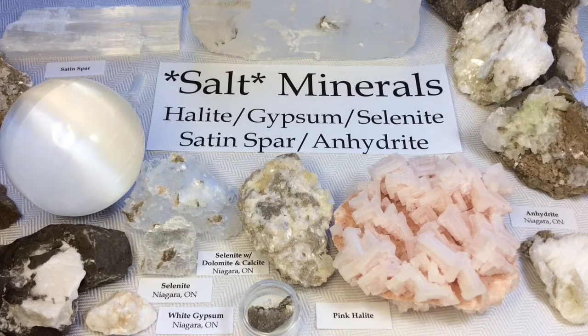The world's largest underground salt mine is the Sifto salt mine. It produces over 7 million tons of rock salt per year using the room and pillar mining method. It is located half a kilometer, totally mind-blowing, half a kilometer under Lake Huron in Ontario, Canada. Really cool. Totally cool.